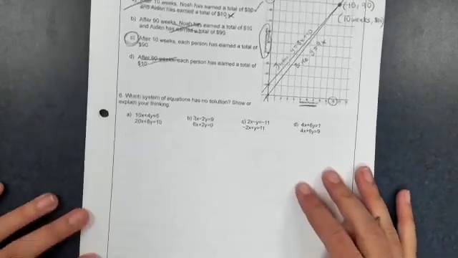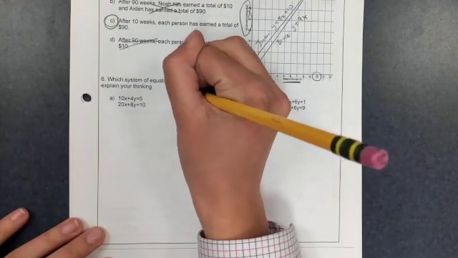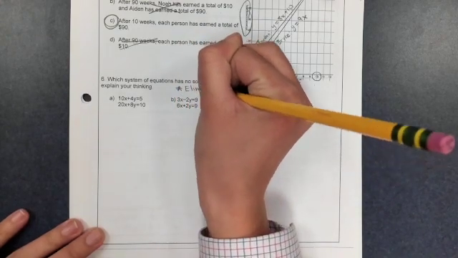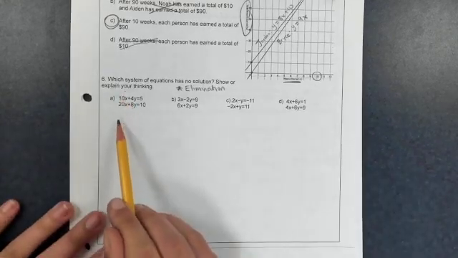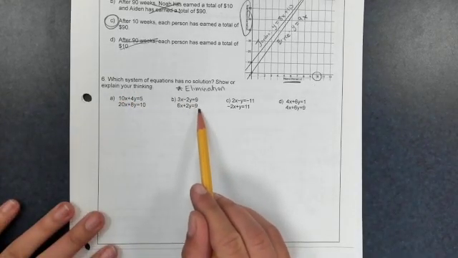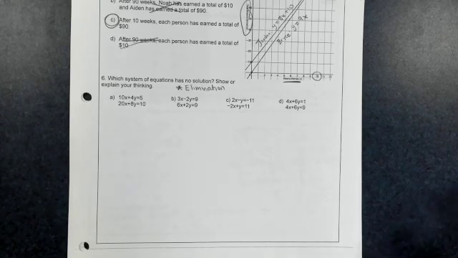Cool. All right, moving down to 6, which system of equations has no solutions? Show or explain your work. So we have 4 systems of equations. They're all set up nicely for us to use the elimination method, like we did last week, because we see the like variable terms and constants are on top of each other. X's, y's, constants, x's, y's, constants, they're all aligned. Okay, so in order to figure out which one has no solution, you might be able to look at it and get it more quickly, but I'll just go through all of them to get a sense of how many solutions they're going to have.